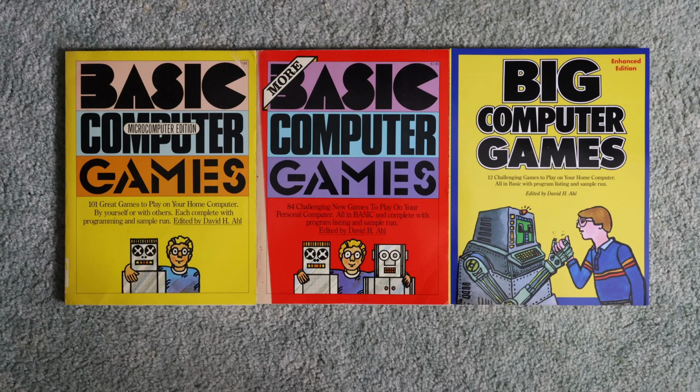Let's look at some more BASIC programs. These 3 books of BASIC games were a prized possession of my teenage self. The first one was the first book about computers to sell 1 million copies. We can run most of these games now, and thanks to the internet, we don't have to type them in.